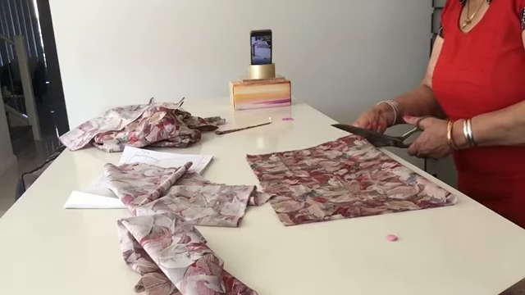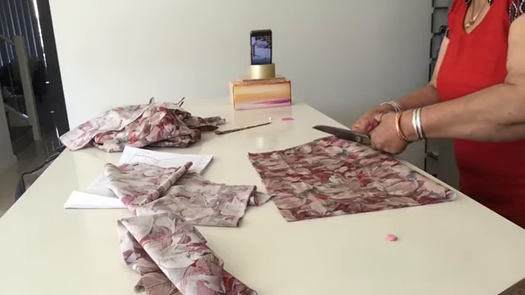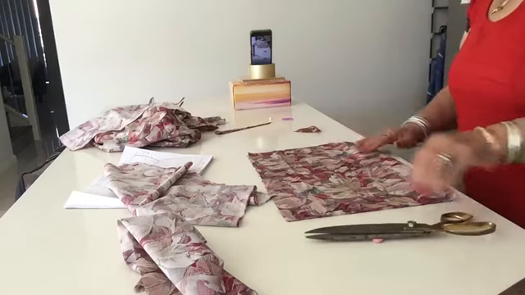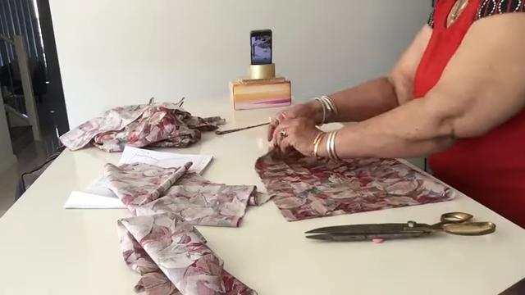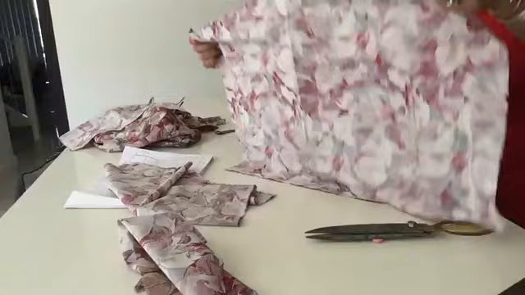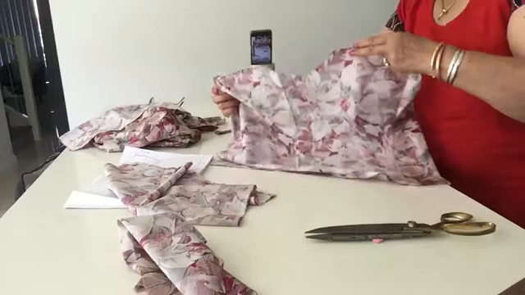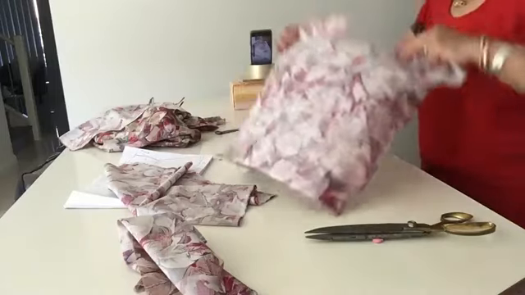Only you have to cut the neckline, front and back. Now you can see I have cut this round neckline on the back side.